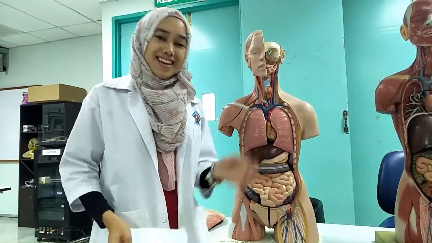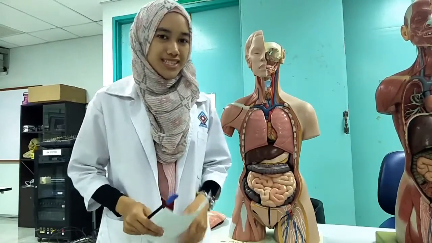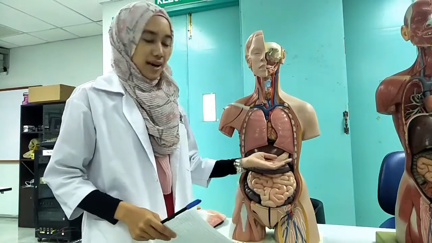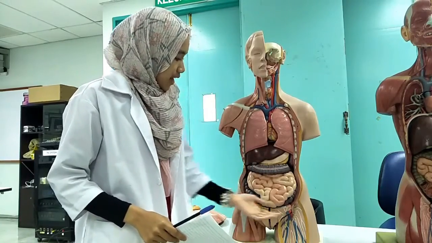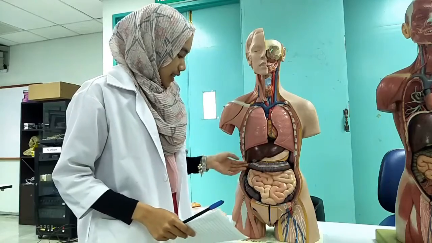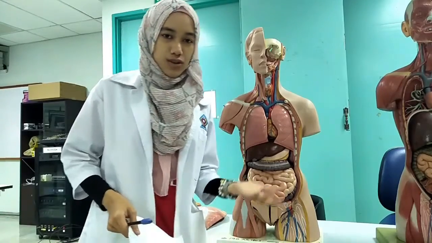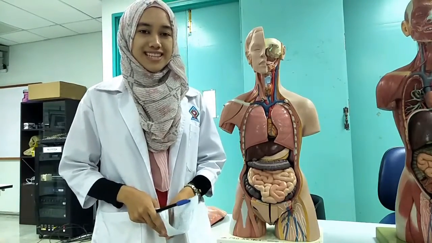Assalamualaikum and hi guys. Today we are going to tell you about the lower gastrointestinal tract, which starts with the stomach, duodenum, the small intestine, large intestine, rectum, and the last part is the anal canal. So let's move to the first part of the gastrointestinal tract.